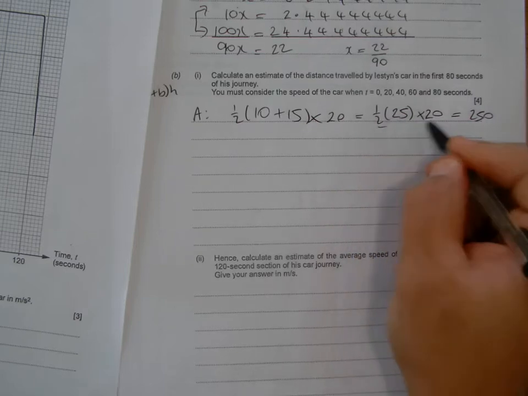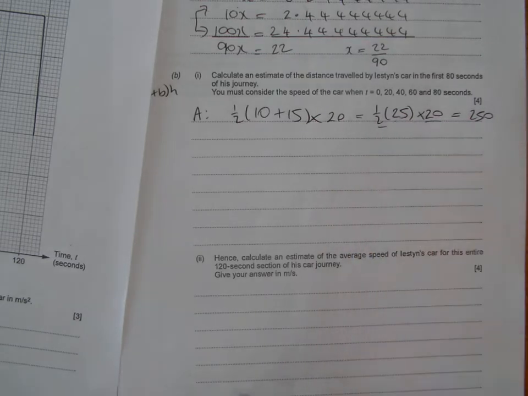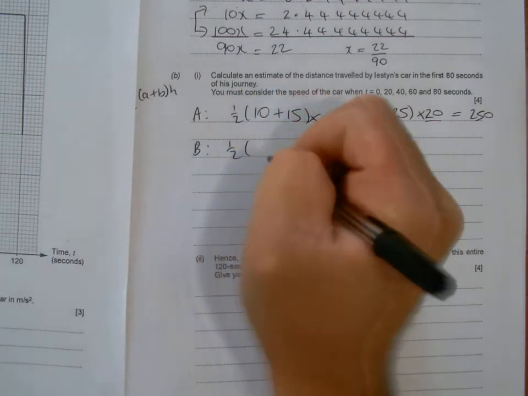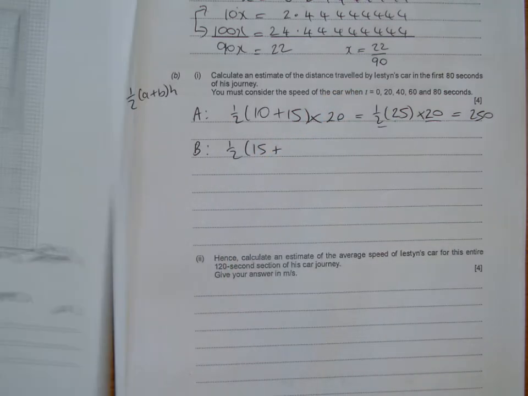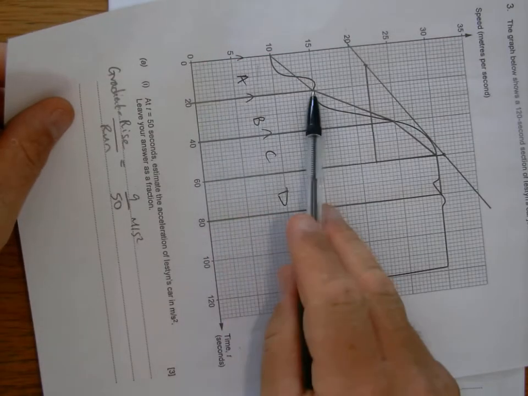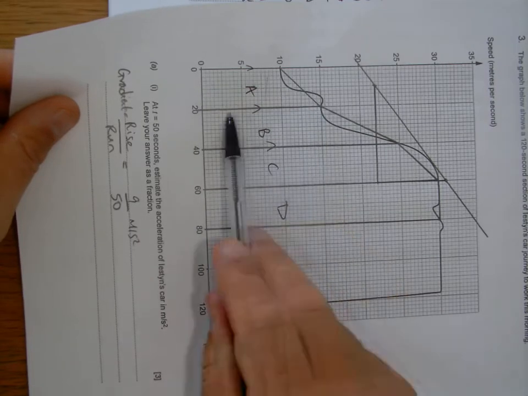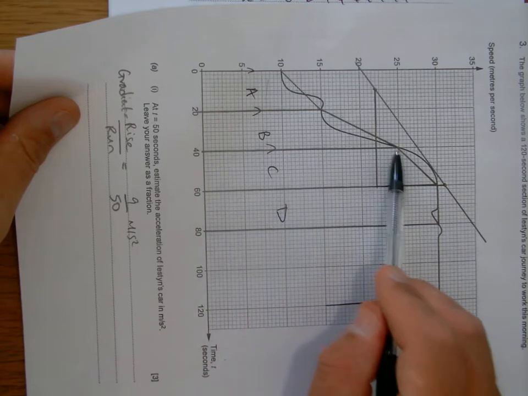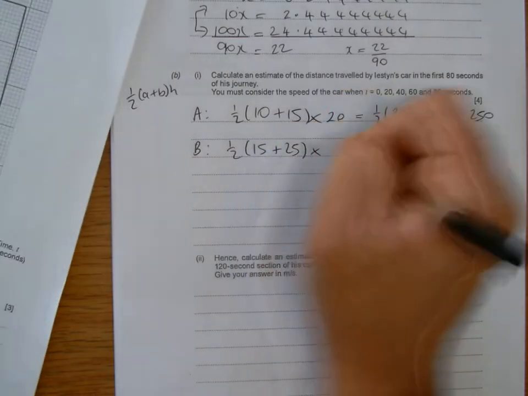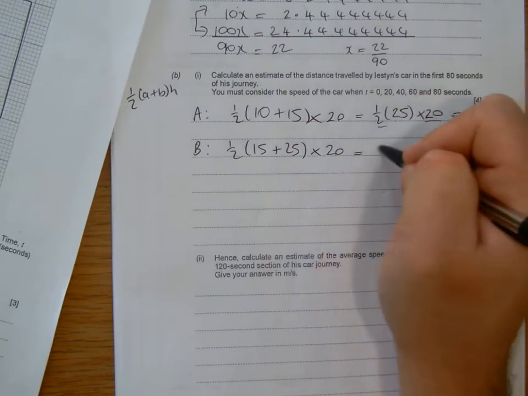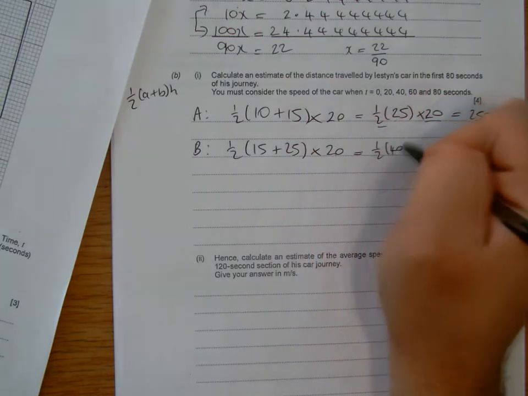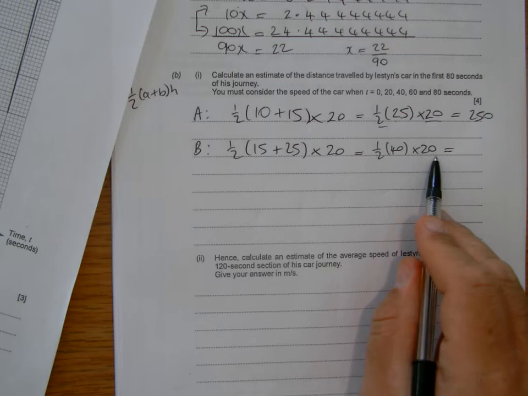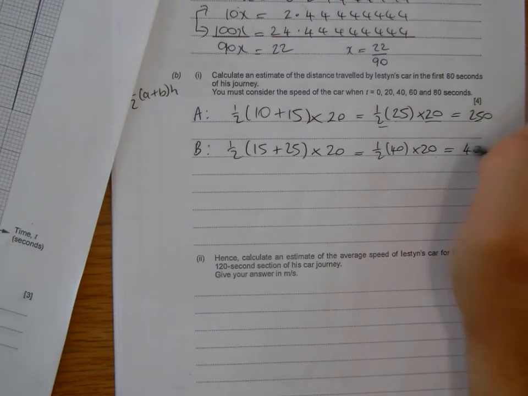So with B, same again. I know I'm going to have 15 for my A, because that is the common side, the side I used before, so it belongs to this trapezium as well. And then B will be that number there, which is 25. Again, I'm going to times it by 20, because that's the gap between them, the height. So I get 40 times 20. Half times 20 is 10, and then times 40, 400.